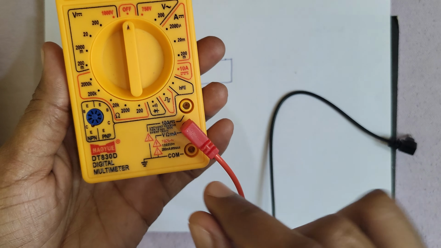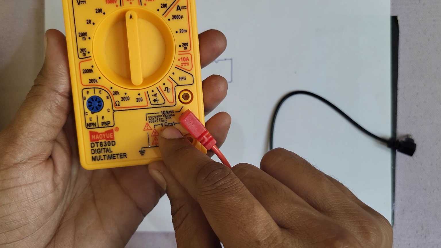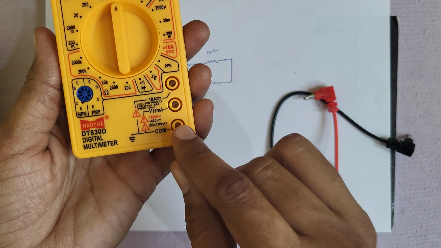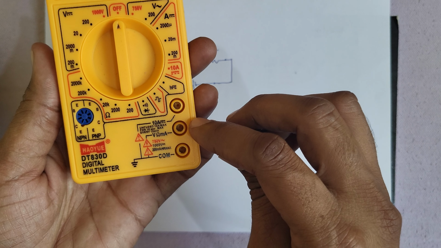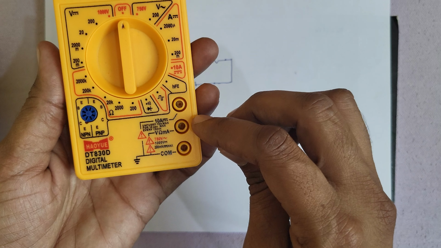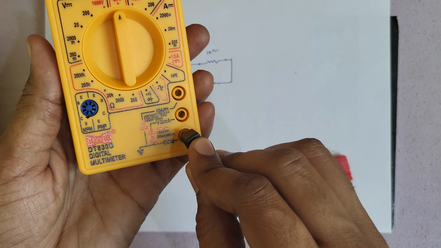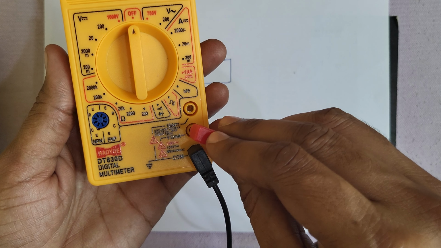Using this terminal, you can measure voltage, ohms and milliamperes also. This is the common terminal, that will be black. So this one will be red.